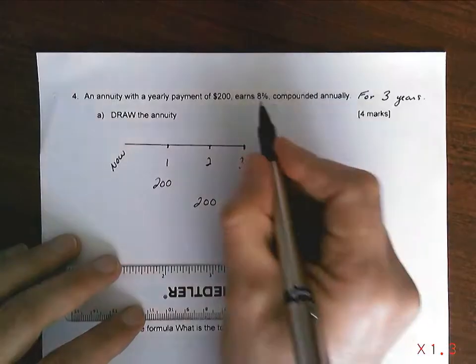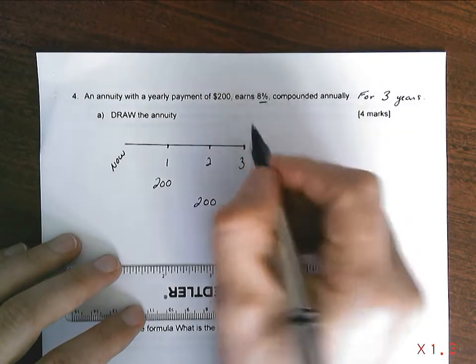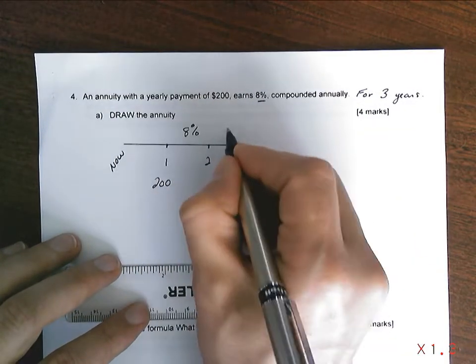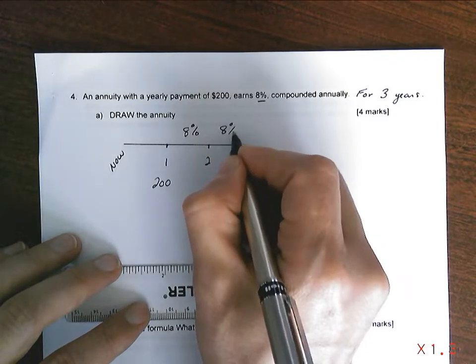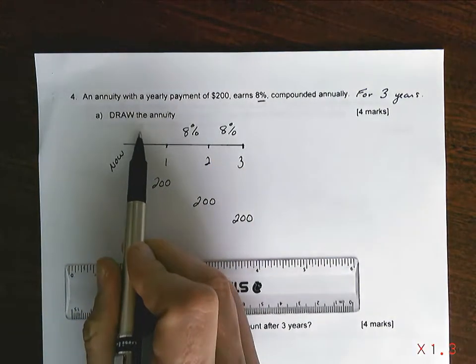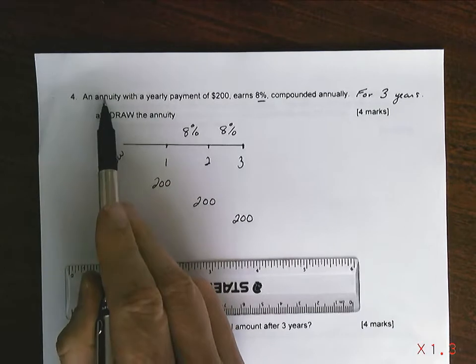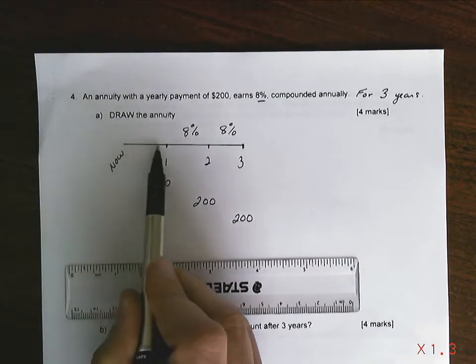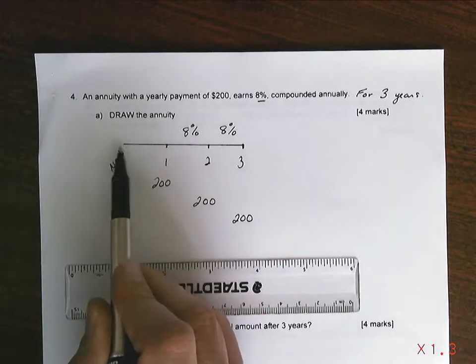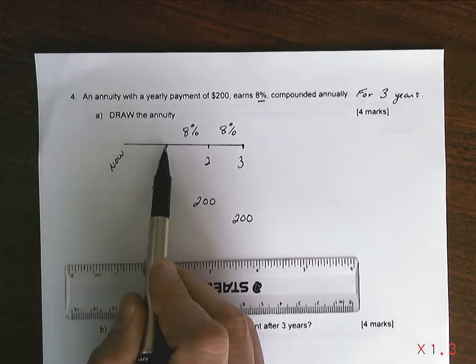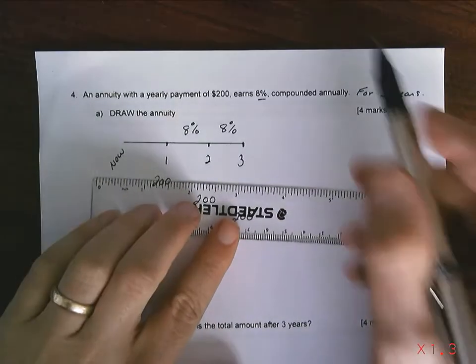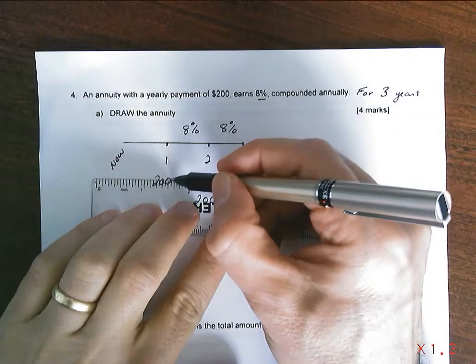Now we also know that we've got some interest. We've got 8% happening here. So you've got 8% interest happening over this year, 8% happening over this year, and 8% happening here. But remember it's an ordinary annuity as we discussed during the test, which means that this is not going to have any money in it. Ordinary annuities have the money deposited at the end of the time frame. So what happens is this $200 gets to be in the bank the longest.